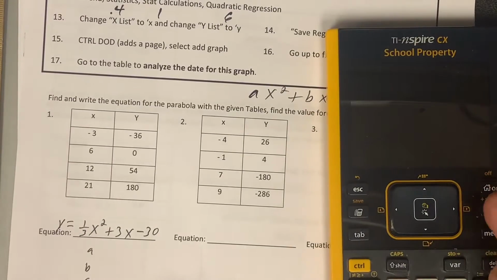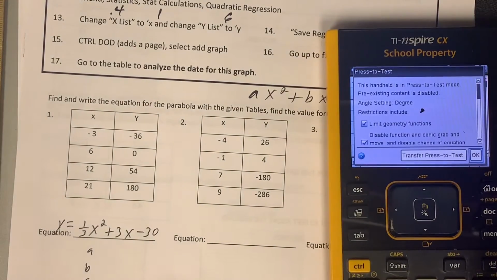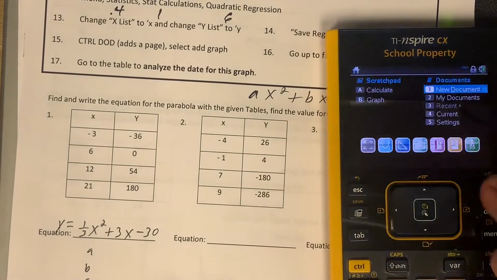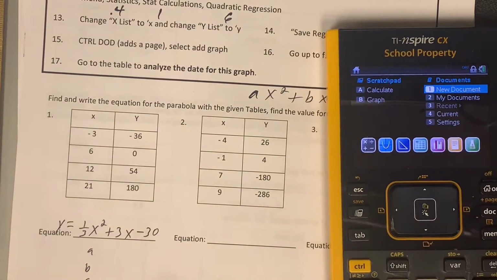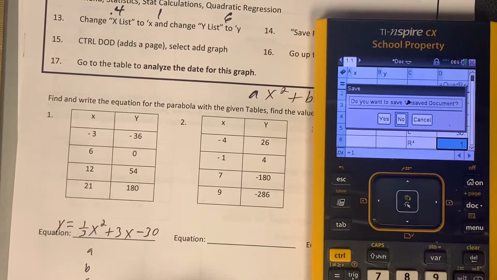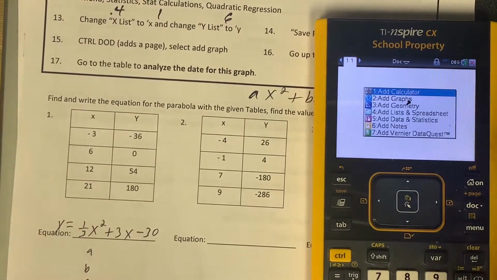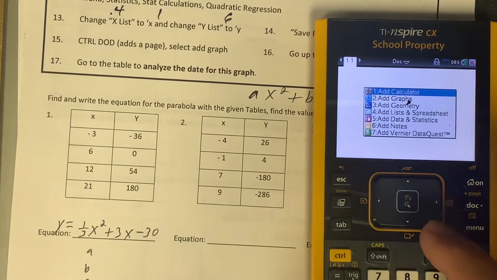All right, so let's do another one of these. I'm going to start all the way over and show you, even though it looks like a lot up there, it's not. So we're going to do a new document and not save, right? Okay, so remember what we're looking for. We're looking for lists and spreadsheets, right? So that's 4.